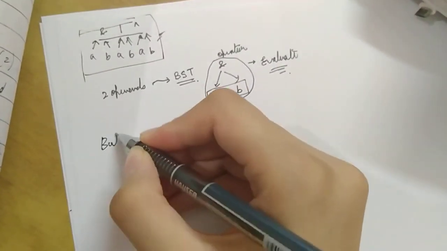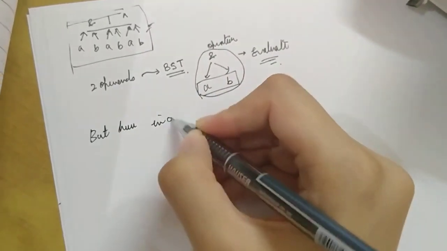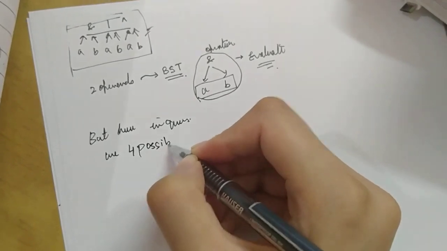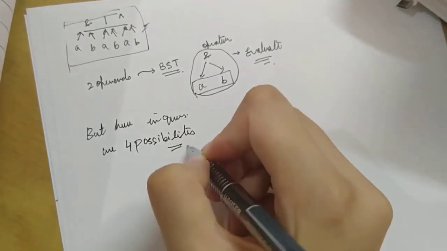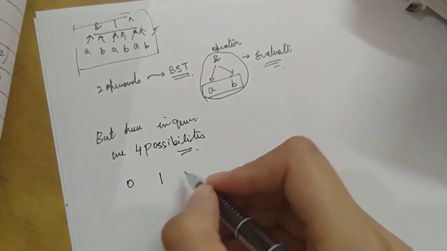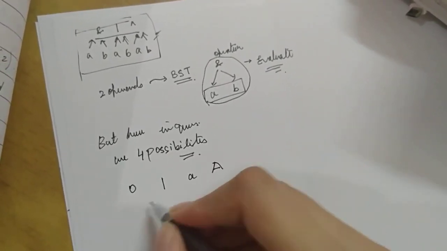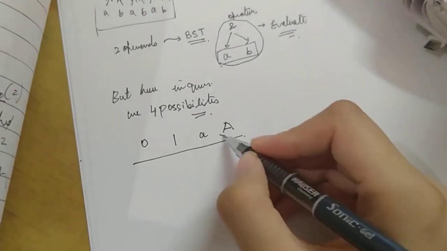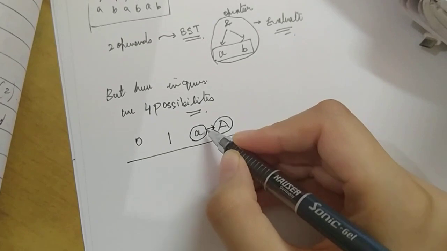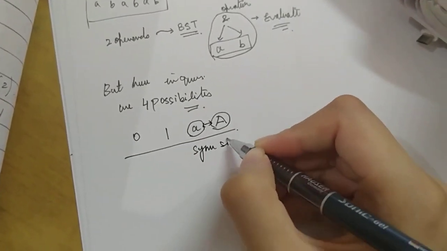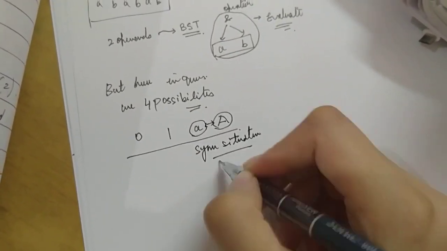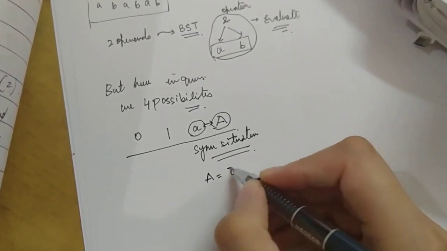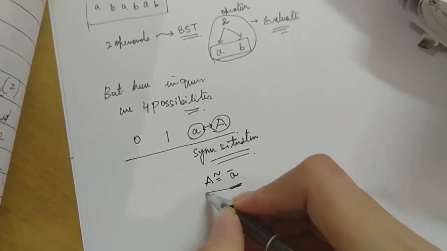But here in our question, we have four possibilities, that is 0, 1, small a and capital A. For understanding, we can think of capital A and small a as having symmetrical situations, because A is A bar, similar to A bar.